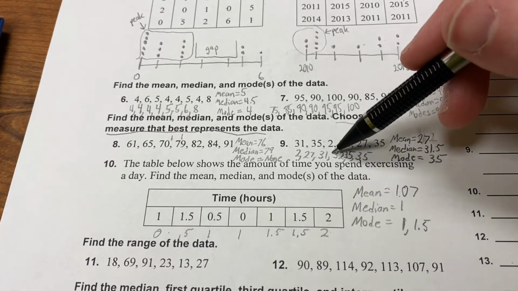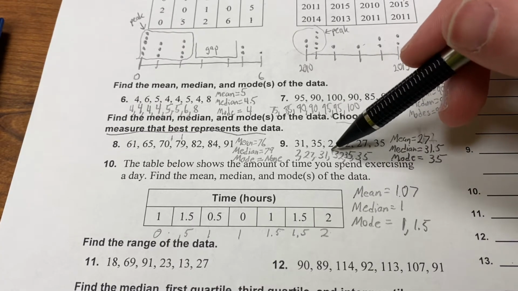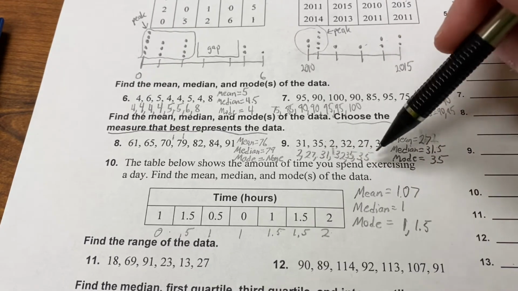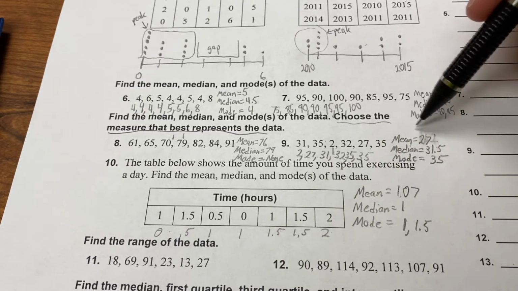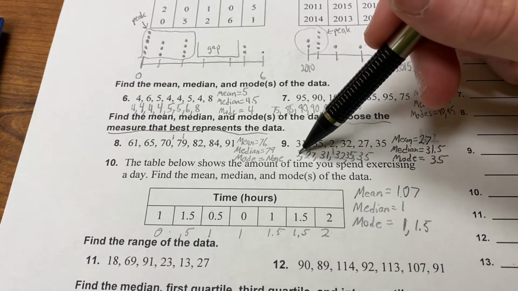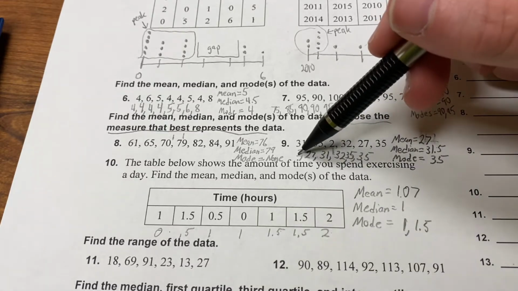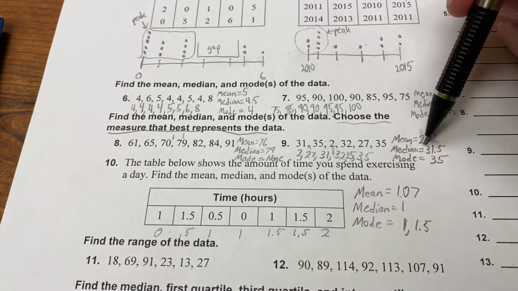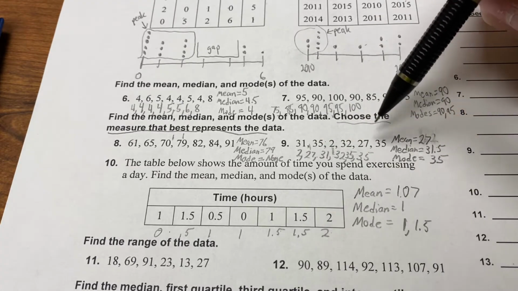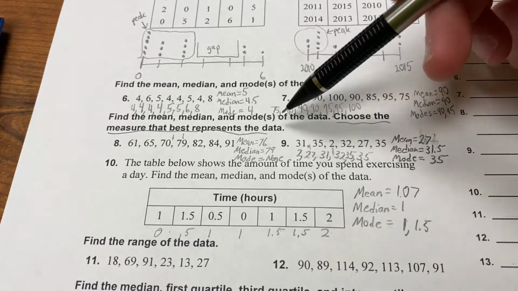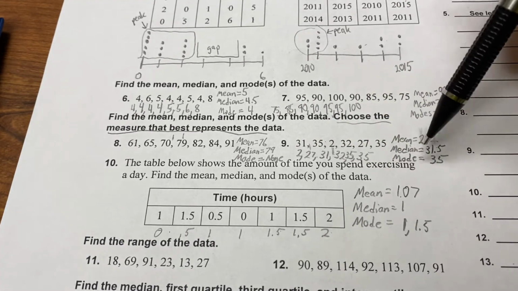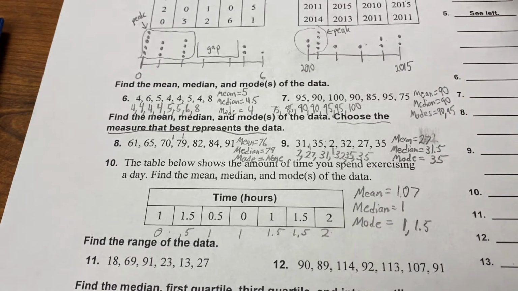The median sits right in between all of our different data points. But also the mean could be a good representation because we have an outlier sitting here of 2. Our outlier of 2 could have a big alteration on our data set. So the important thing is you're choosing the measure that best represents the data, but you have to justify why you say that. Why are you saying that this is the measure that best represents our data?